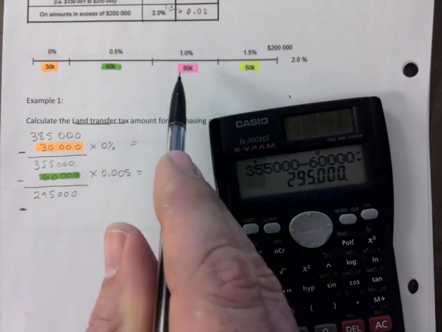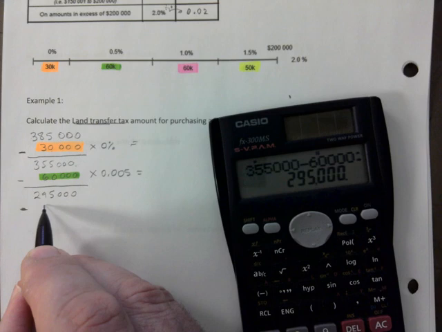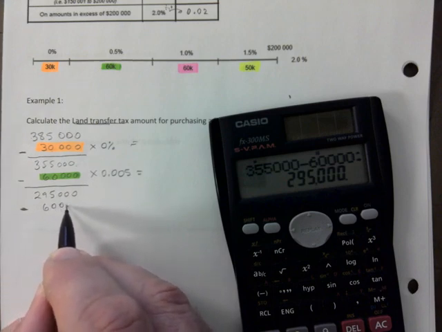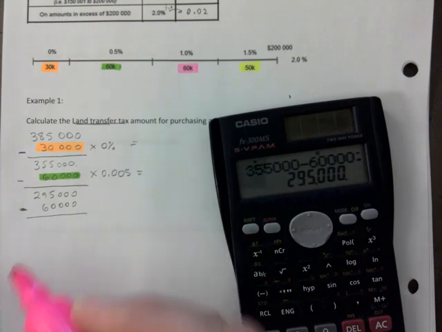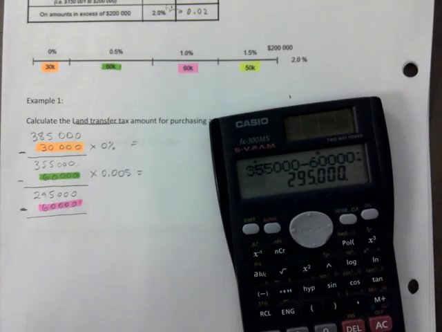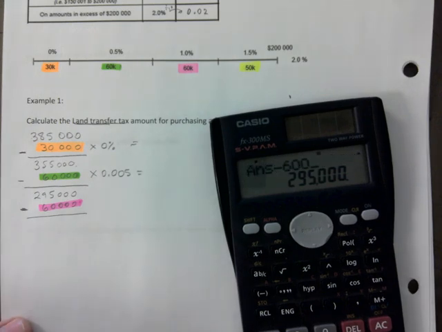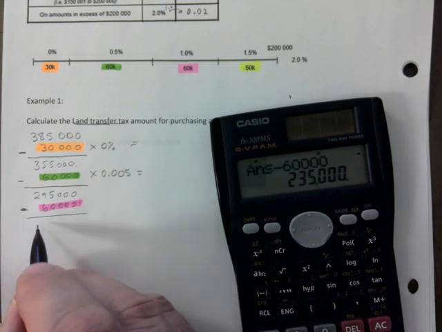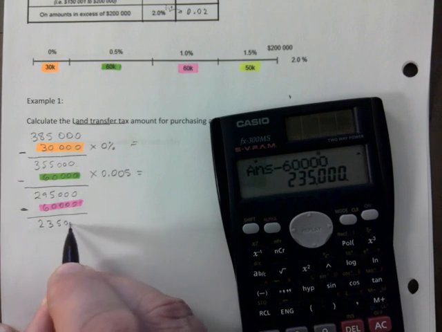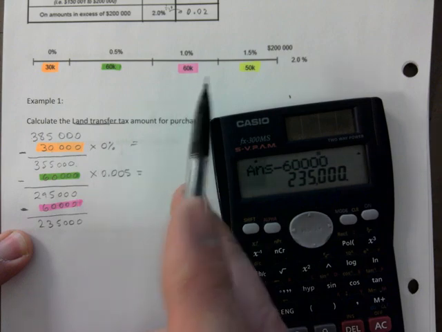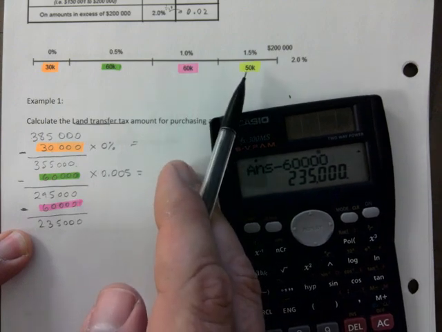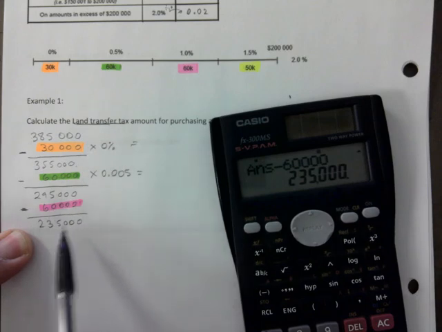There's the pink 60,000. We can still subtract, so we keep subtracting until we can't. So that's my 60,000 there, pink. So I go minus 60,000. That's 235. I'm left with. What's my next bracket? It's the 50,000, right? Can I subtract 50,000 from what's here still?